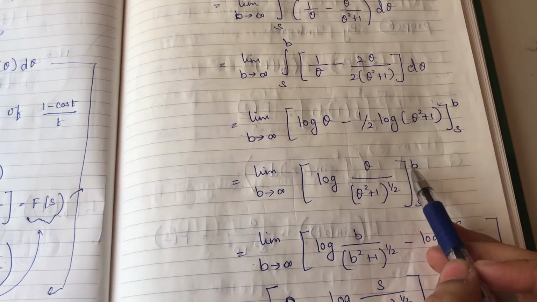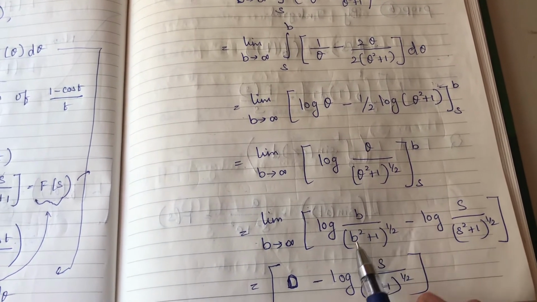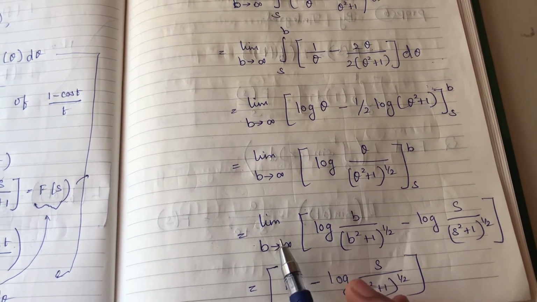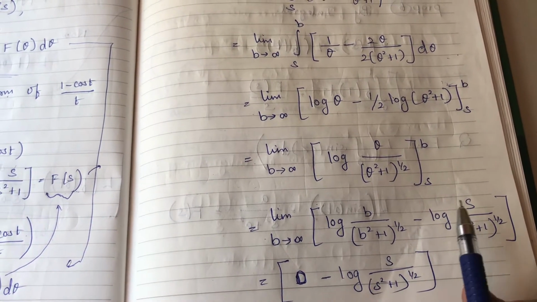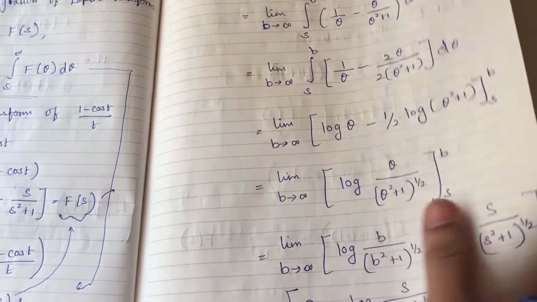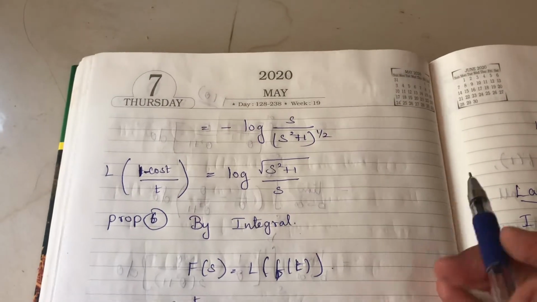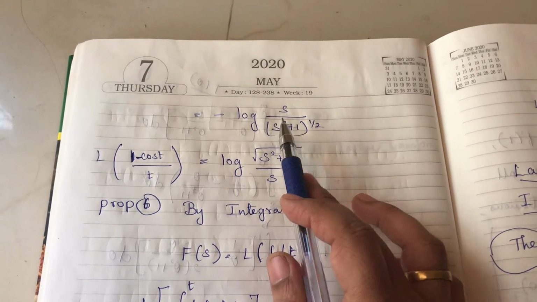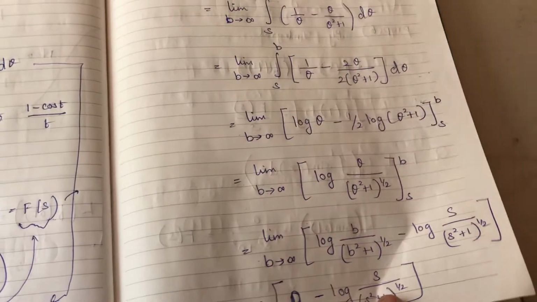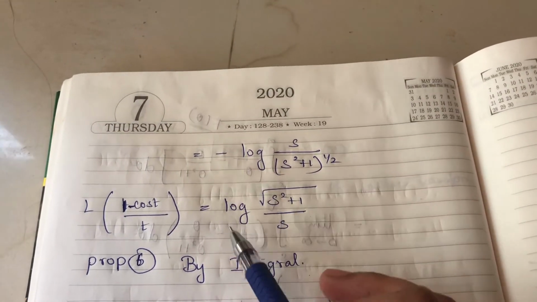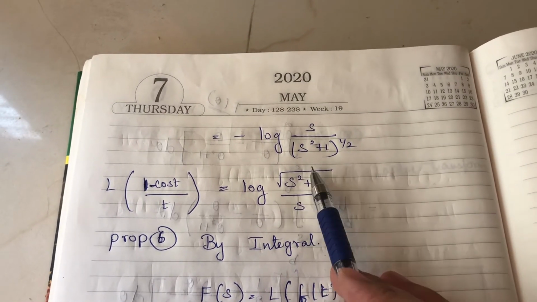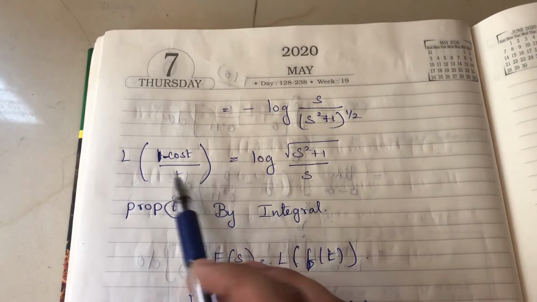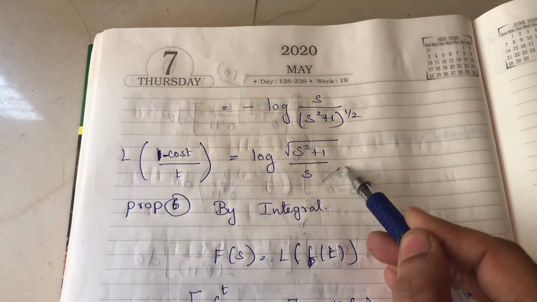So, afterwards, apply the limits here. I am just applying b here and then yes. You know that b tends to infinity. So, this term will become 0 and only this term will be remaining, 1. Okay. Afterwards, so this is the term. Okay, there is a minus here, minus of this term, right? So, I am just making this as plus here. So, this will become reverse, root of s square plus 1 by s. So, the answer will be this one.